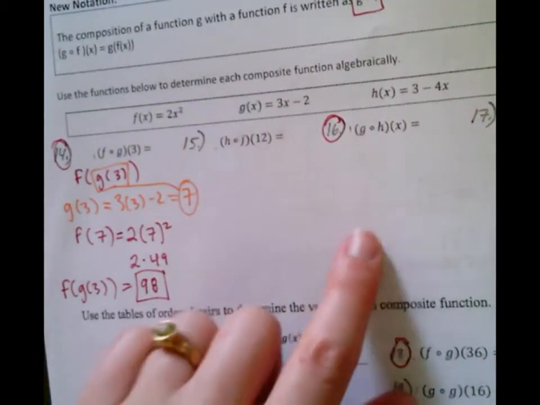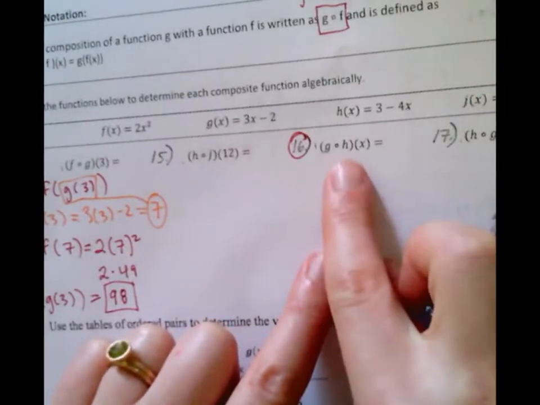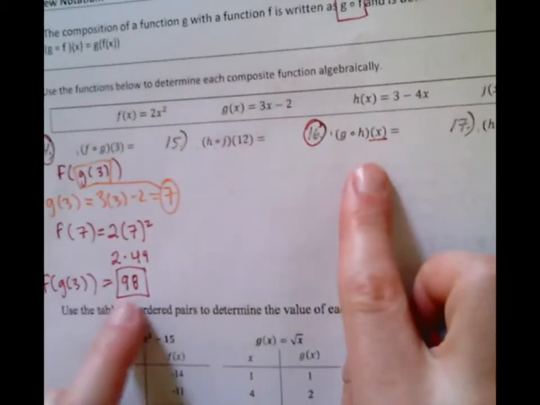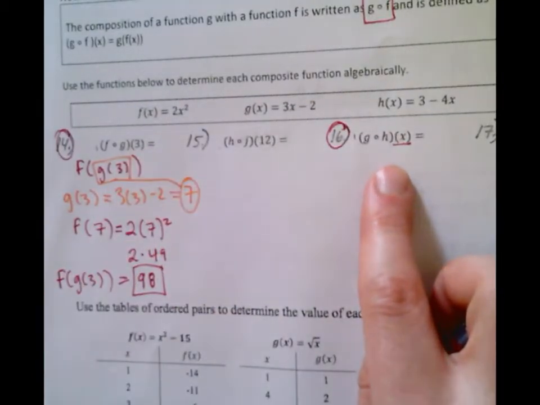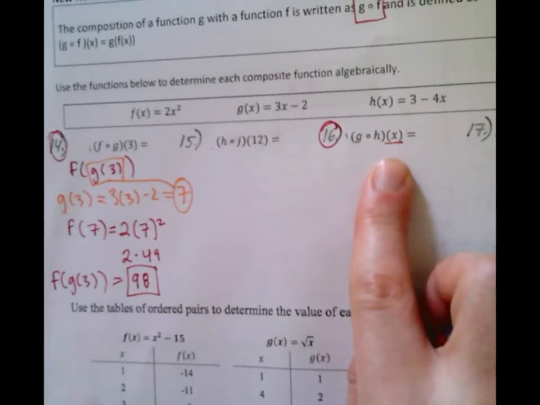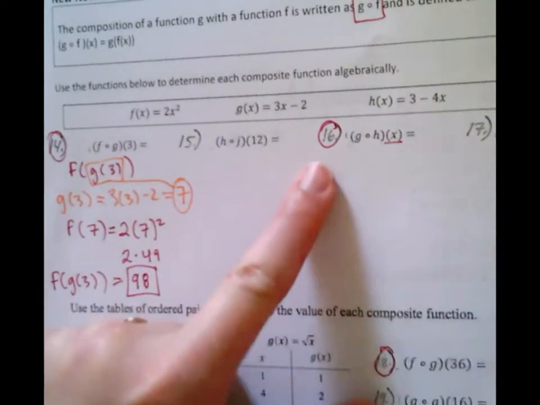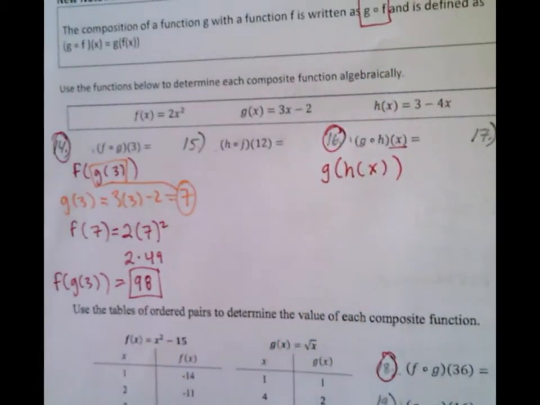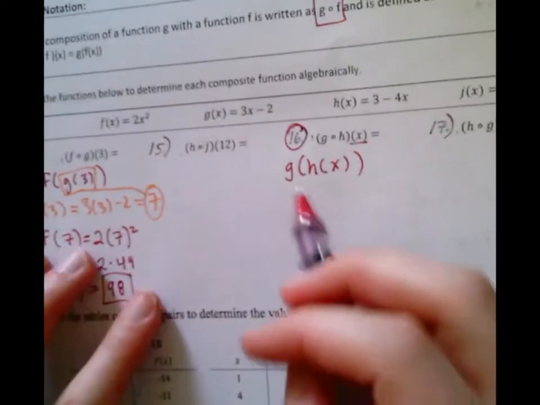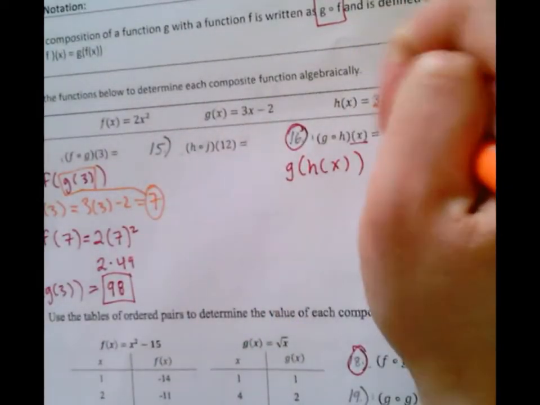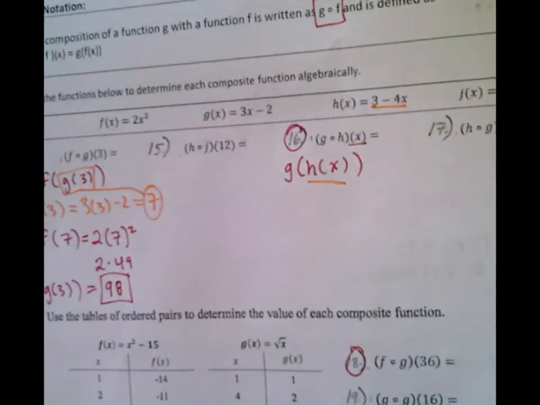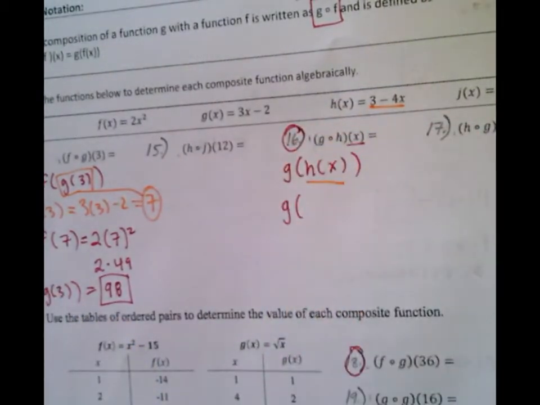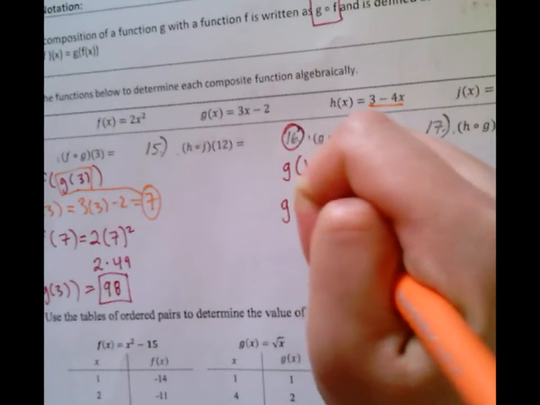I'm going to do one more of these. I'm going to do one of the ones where we have g composed with h of x. So this is like a general formula for the composition as opposed to a specific input value. So here I'm going to end up with an equation versus here I ended up with a number. So rewriting this one, I would get g of h of x, right? And now I want to look up above and say, what is h of x? H of x is this 3 minus 4x. So I'm going to replace the h of x there with 3 minus 4x. And I would get g, parentheses, 3 minus 4x.